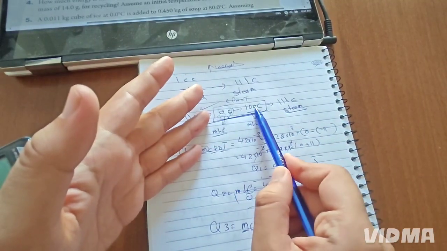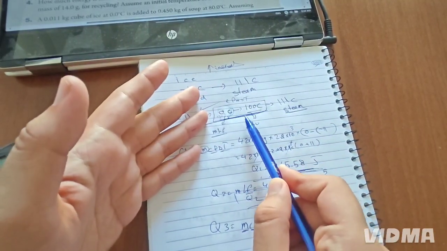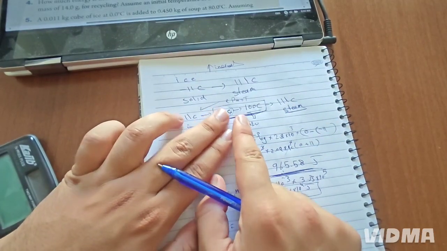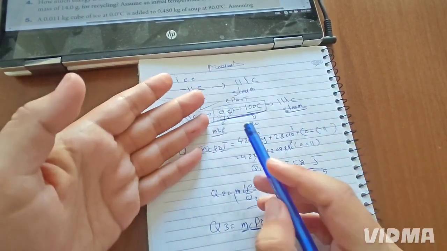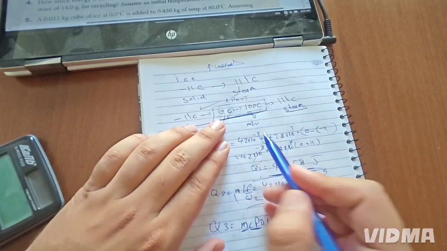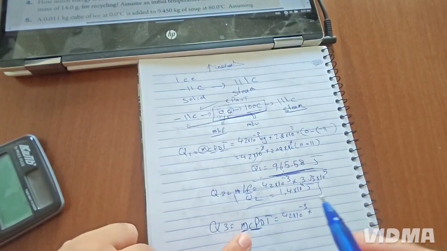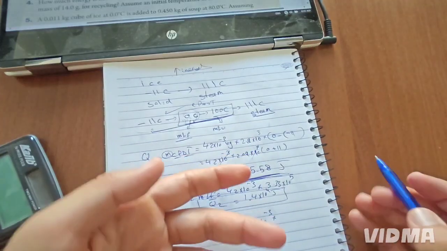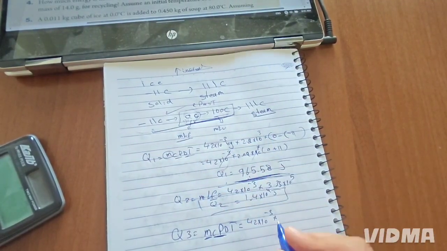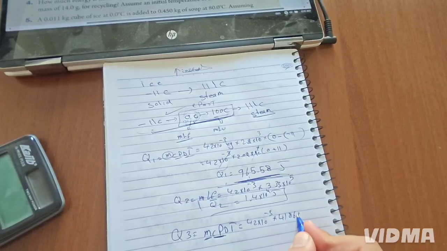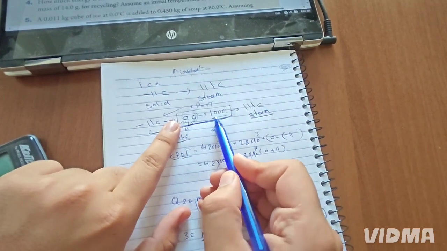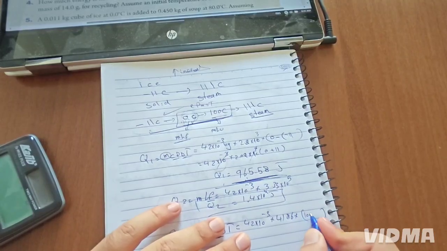So in this range we use the CP of water, 4186, times ΔT, the bigger number minus the small number, 100 Celsius minus 0.